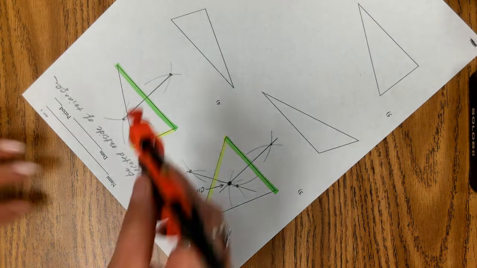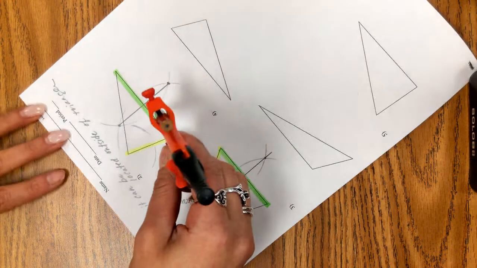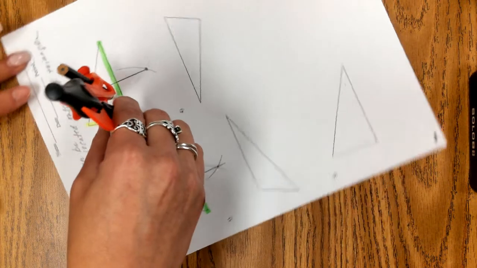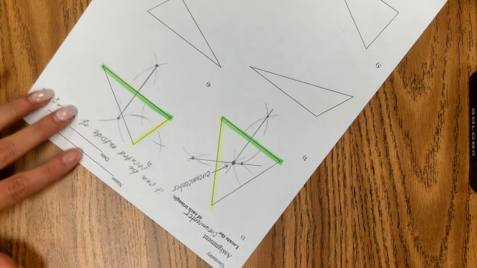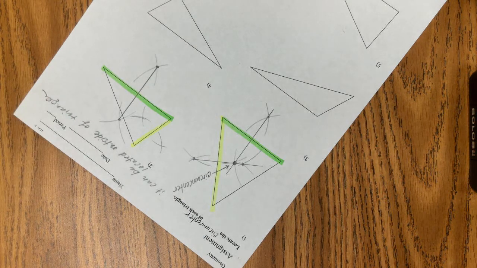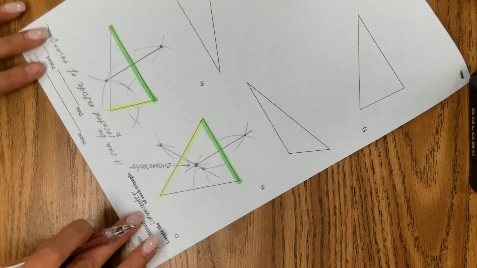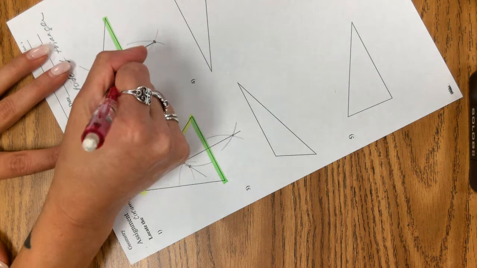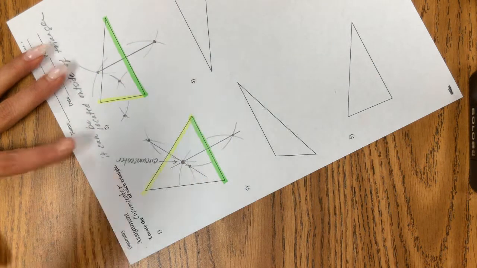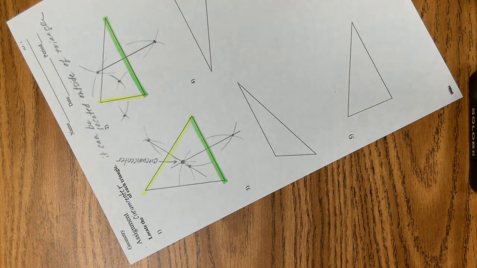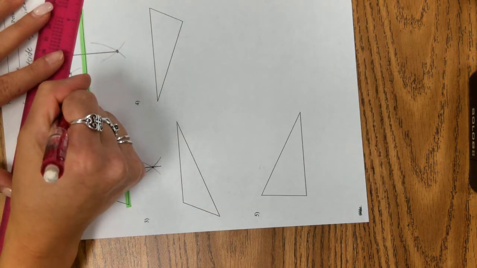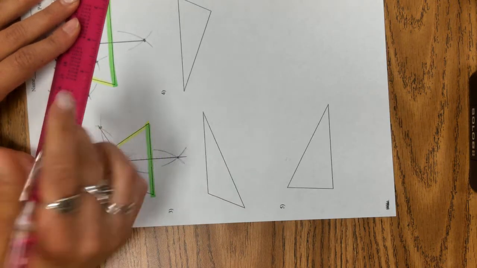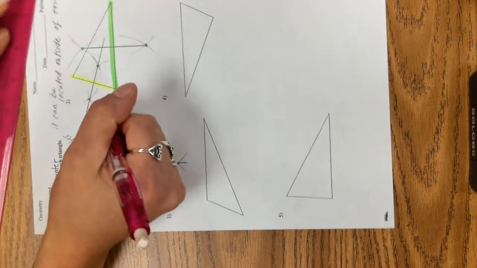Okay, and then on the other side, same thing. Okay, once you have those, you're going to again connect, but notice here that I'm going to continue my line past that to where they intersect.